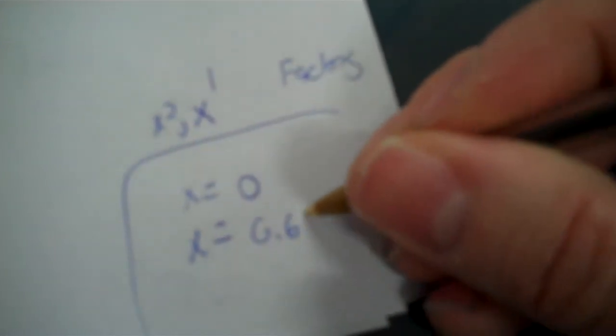You can write that as a decimal, 0.6875. There you have it. There's your seconds, okay?